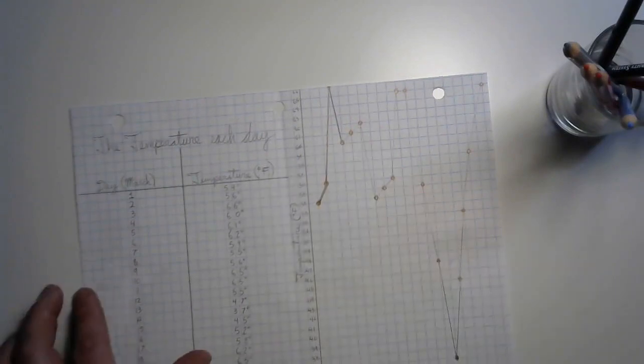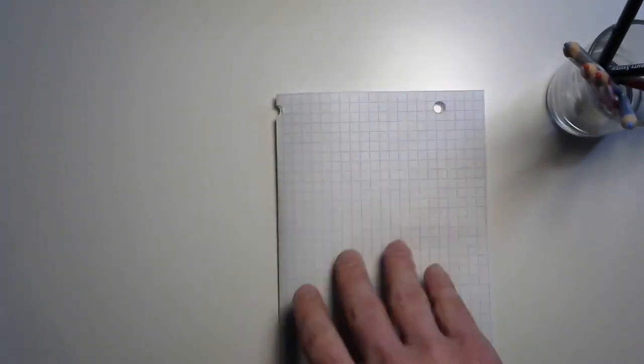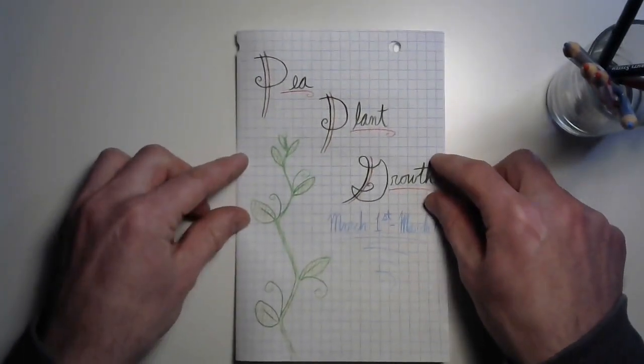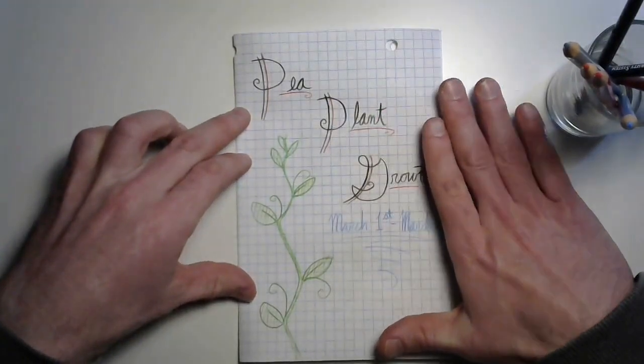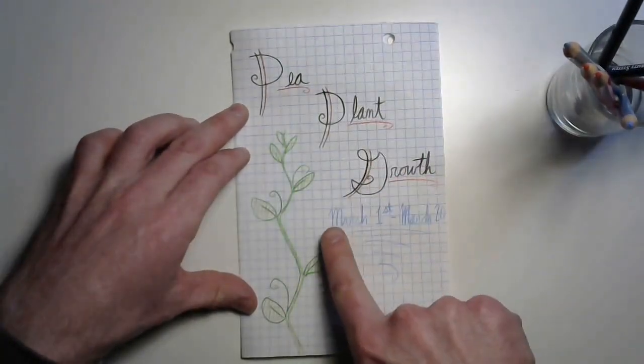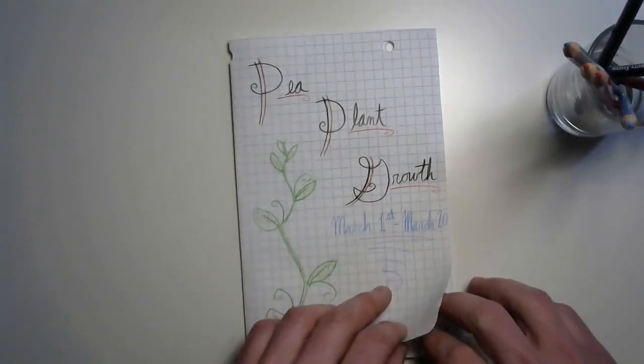But also remember that this is a pamphlet. You could decorate the front with a beautiful title, even the back if you choose. I have another example here that I did. I actually measured the growth of a pea plant that I planted. And so the finished pamphlet looks like this. I decorated it by putting a beautiful title on it, pea plant growth, drawing a pea plant, and also putting the range of dates that I did. I did March 1st to March 20th.